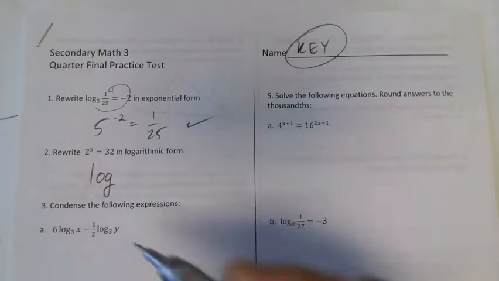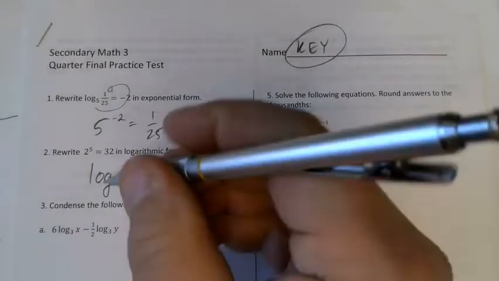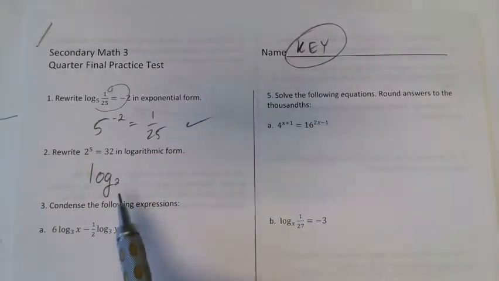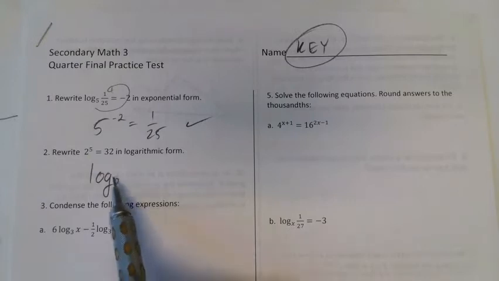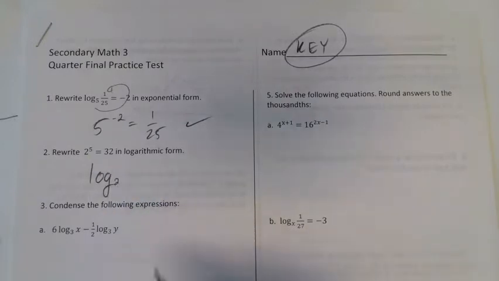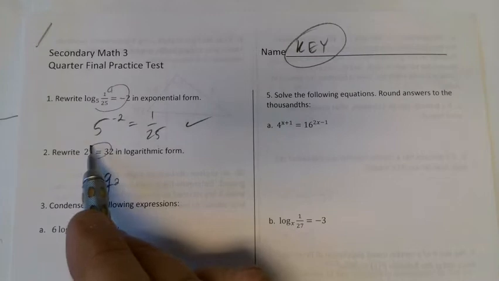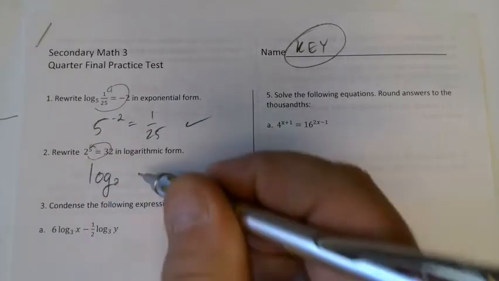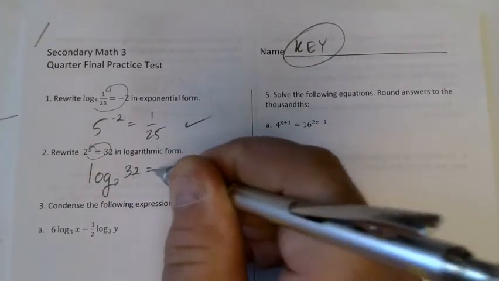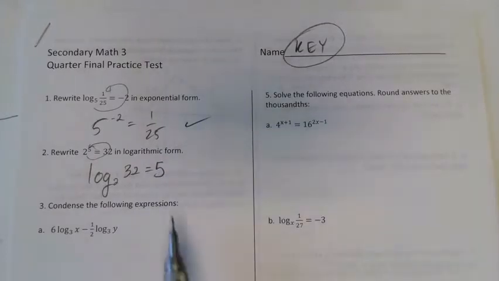Rewrite this in logarithmic form. So you're going to go log. The base is the 2. Make this a little subscript to make it obvious that that is the base. If it's bigger, I'm not sure if it's inside the log. The log base 2, and then go in a circle. 2 of 32 equals 5. Remember, the logarithm always is the exponent or the power.